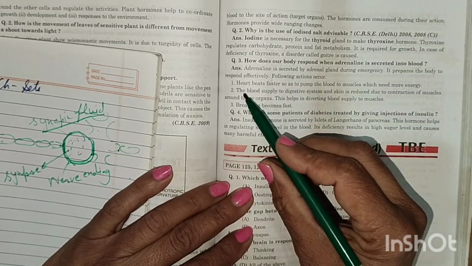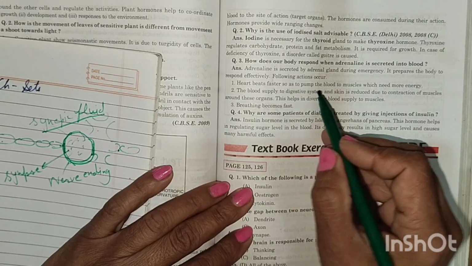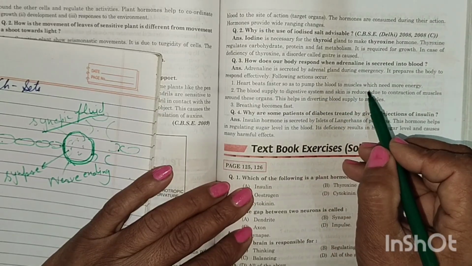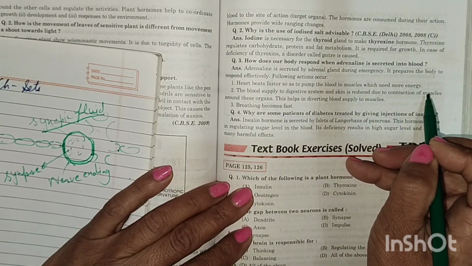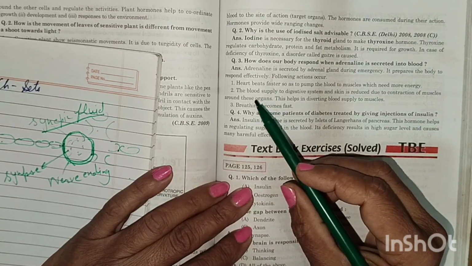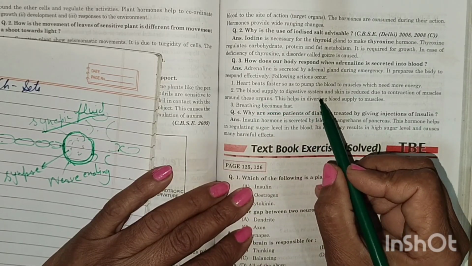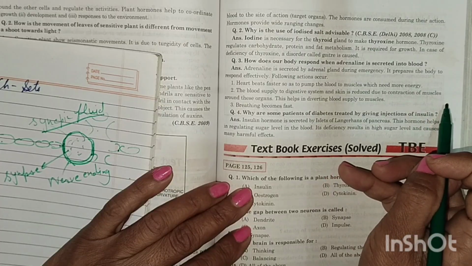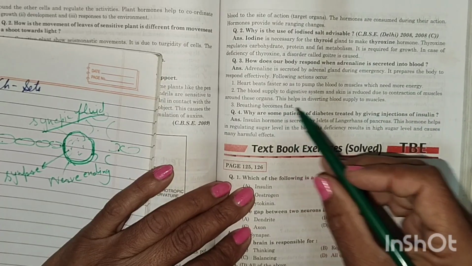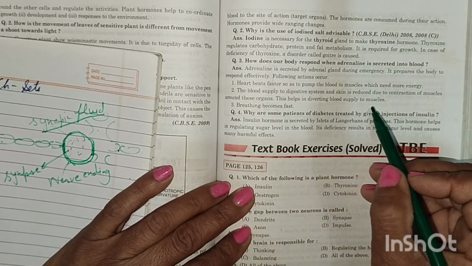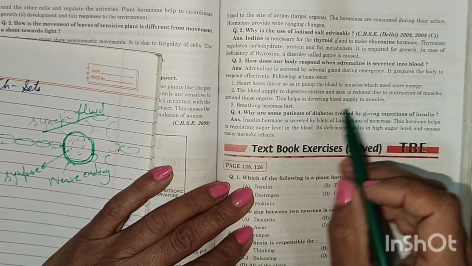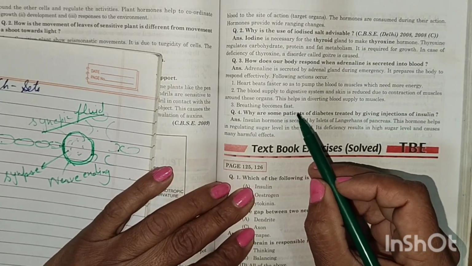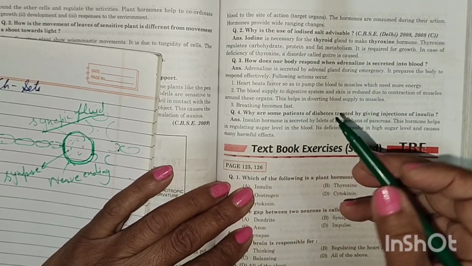Following actions occur: the heart beats faster so as to pump the blood to muscles which need more energy. The blood supply to the digestive system and skin is reduced due to the contraction of the muscles around these organs. This helps in diverting the blood supply to the muscles. Breathing becomes fast. Face becomes red.